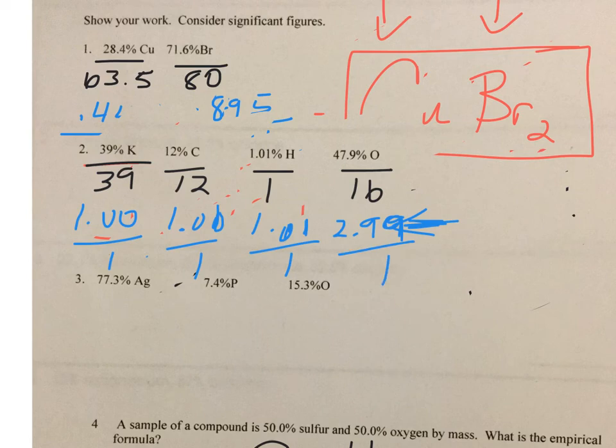So now, how many potassium are you going to have? 1. And hydrogen? How much would hydrogen be? 1, very good. And oxygen would be? 3, very good. So what's my empirical formula? What did you get for that? KCHO3. Yep, and that is correct.